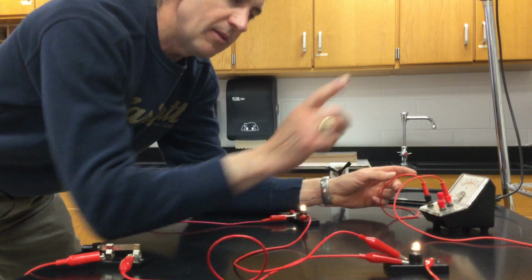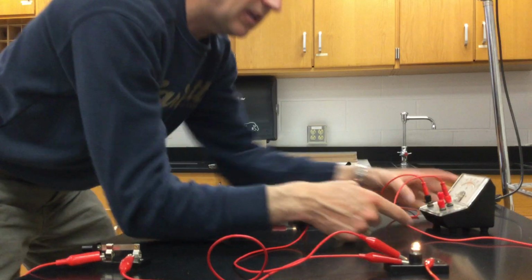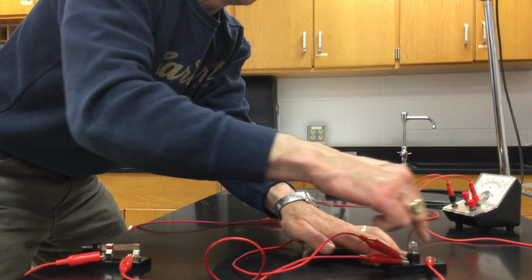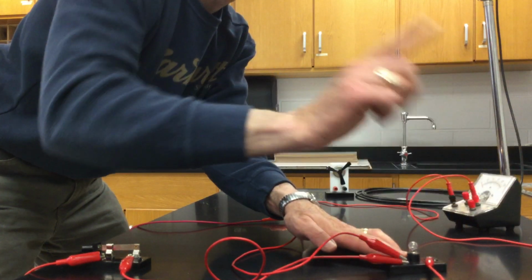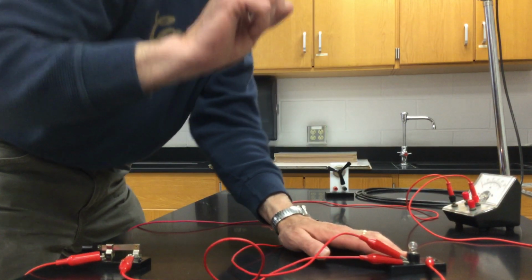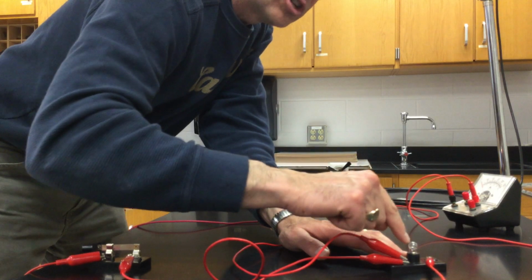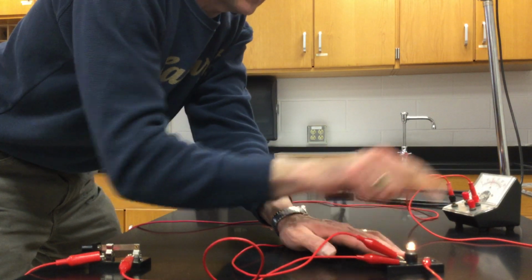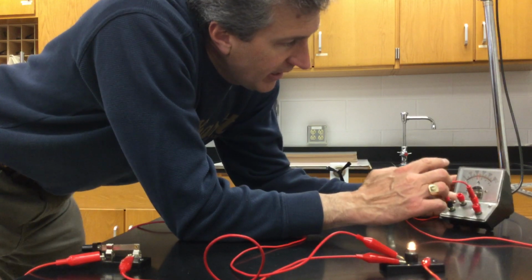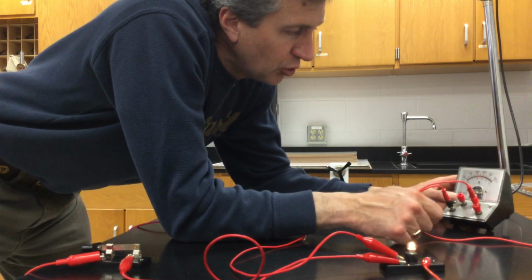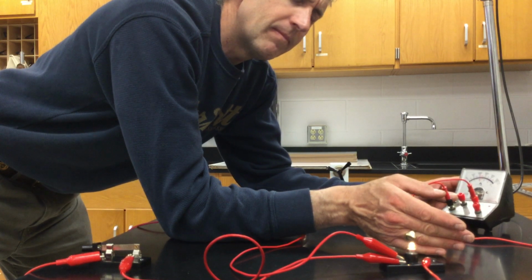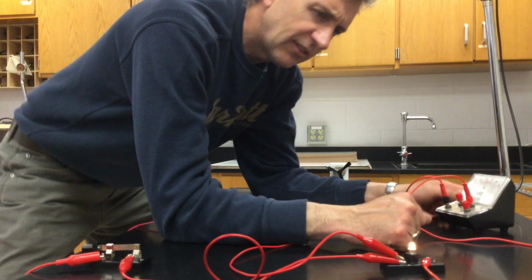Now remember, I still have my ammeter, and it's checking how much electricity, how much current, how much amperage goes through this light bulb. Right now I'm checking this light bulb, and it's reading 0.22 amps. So that's a little bit more than the series circuit. That's interesting. Well, let's switch it around. So we got 0.22.